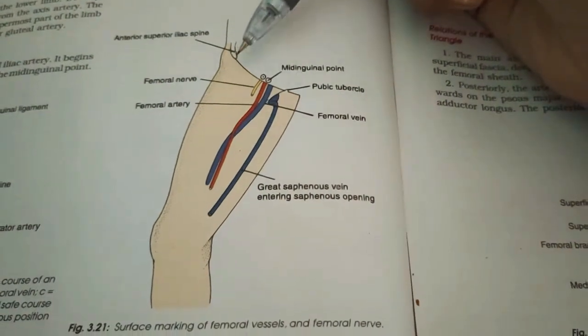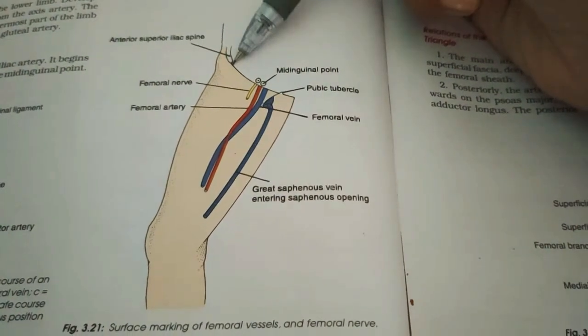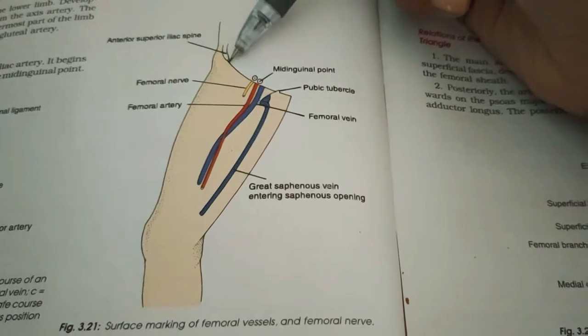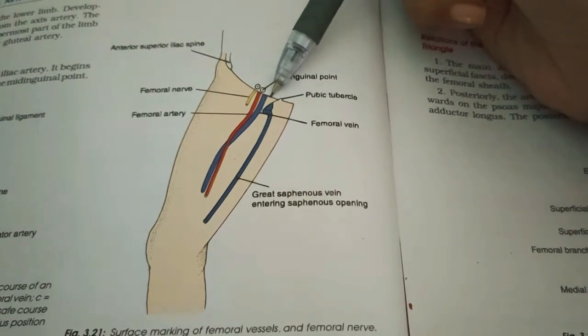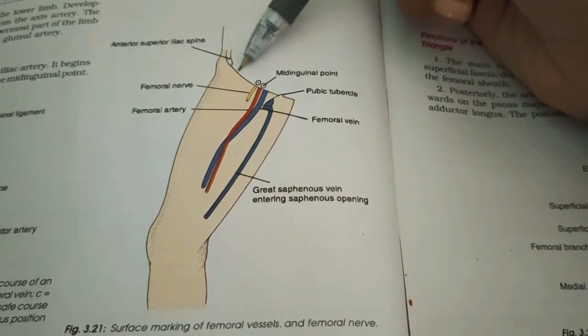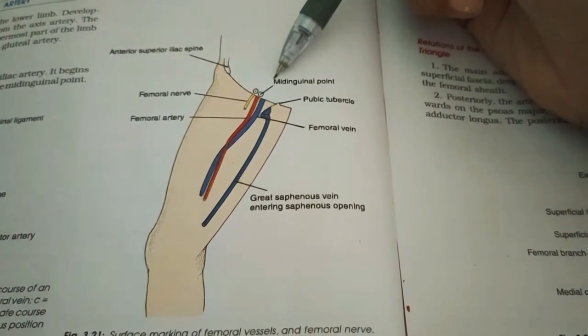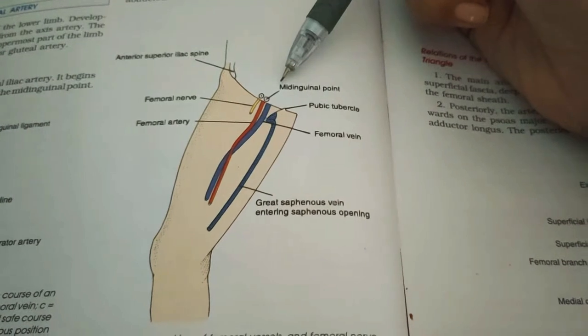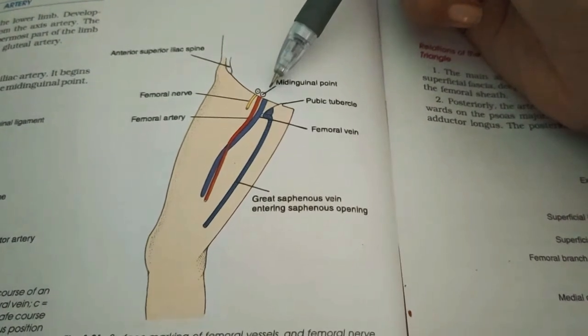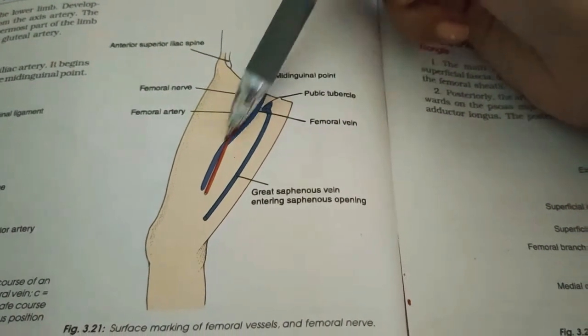Actually, at this position you can find the inguinal ligament. Inguinal ligament starts from anterior superior iliac spine and it extends up to the pubic tubercle. So that is the inguinal ligament. So above inguinal ligament you will find the external iliac artery. That external iliac artery, only below the inguinal ligament, is called as femoral artery.